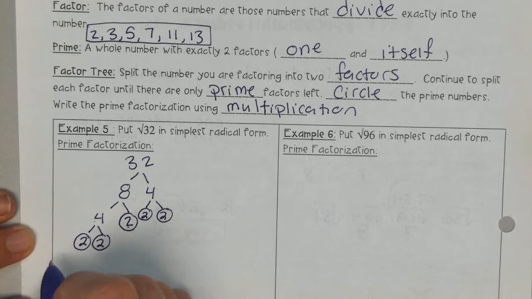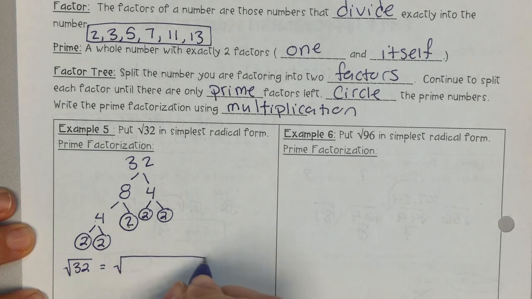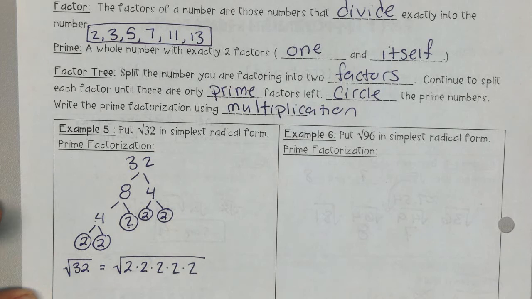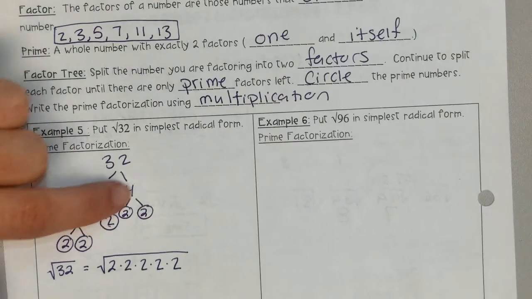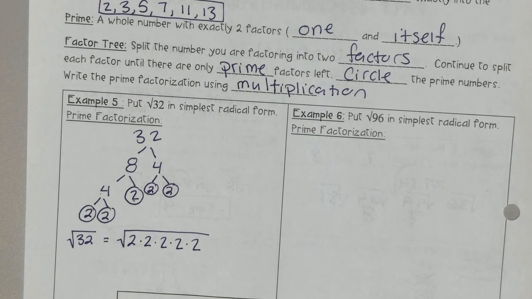Okay, so the square root of 32 is equal to the square root of 2 times 2 times 2 times 2 times 2. So I took all of those numbers that I circled and I wrote them down inside the square root.